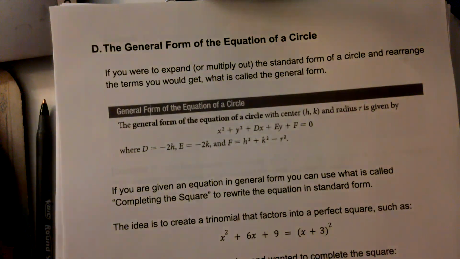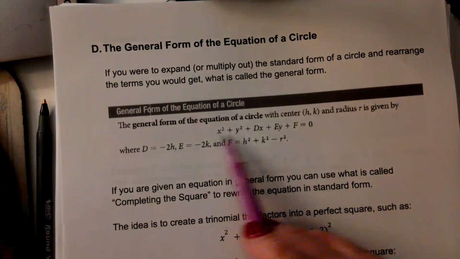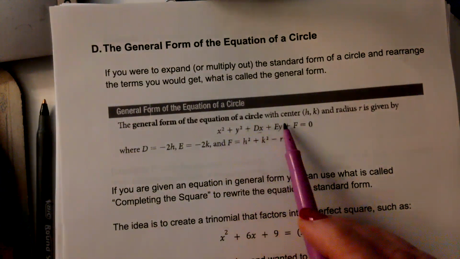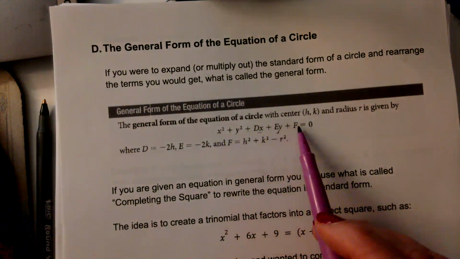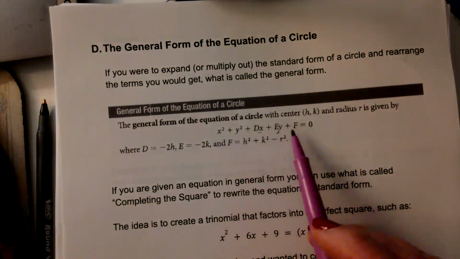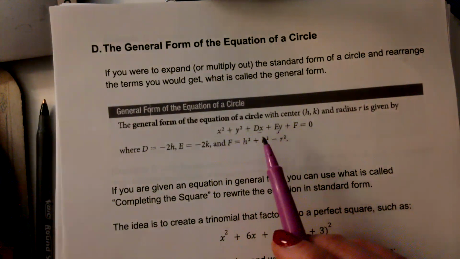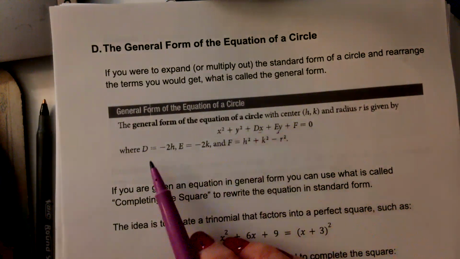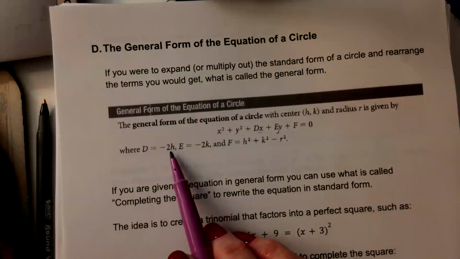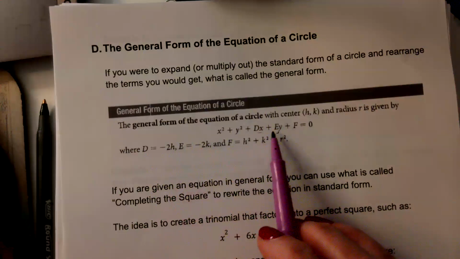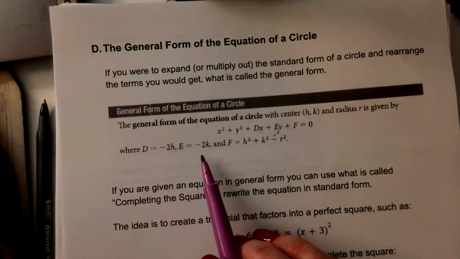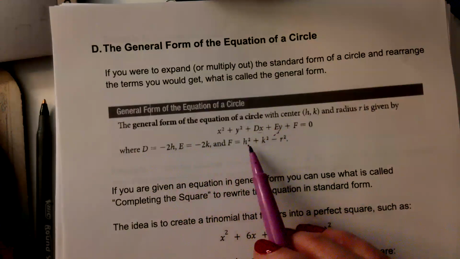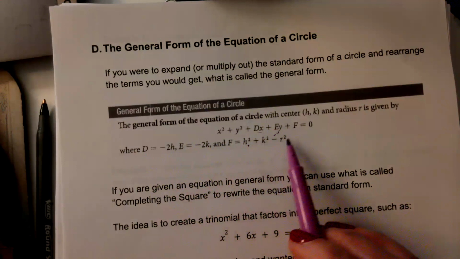We would have an x squared, a y squared, and then we have the like terms on x, the like terms on y, and then the constants would get added together to make f. The like terms on x are just -2 times whatever h is. And the like terms on y are just -2 times whatever k is. And then f is h squared plus k squared minus the radius squared.